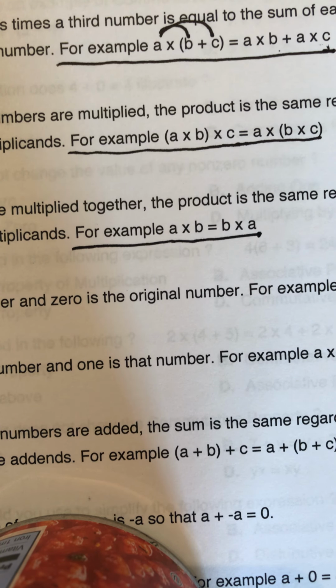Some of those you might remember. Associative property talks about grouping. Commutative property talks about the change in the order. Distributive property we've just talked about. That's when you distribute the number on the outside to two numbers inside the parentheses, or three numbers. The identity property of addition is if you add 0 to any number, it's going to give you that number.